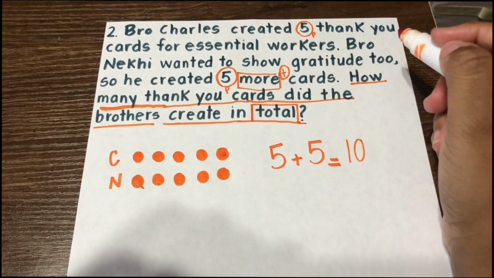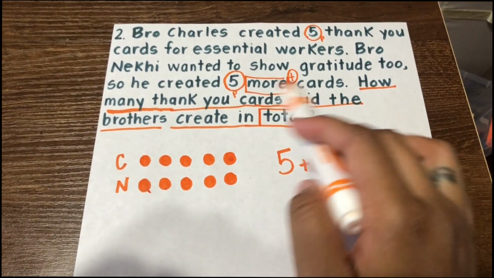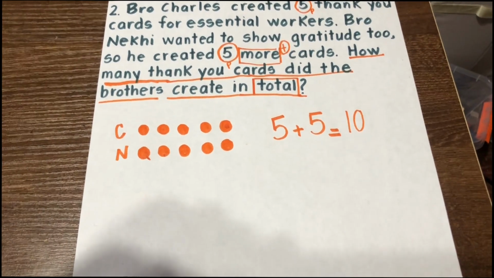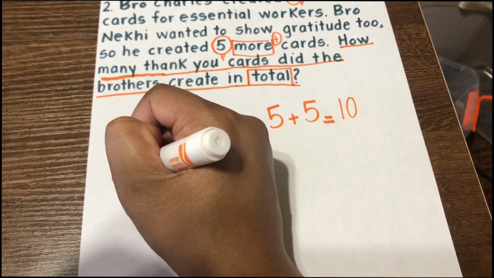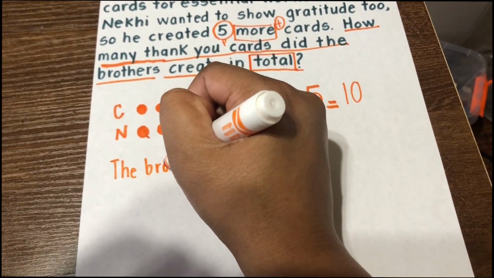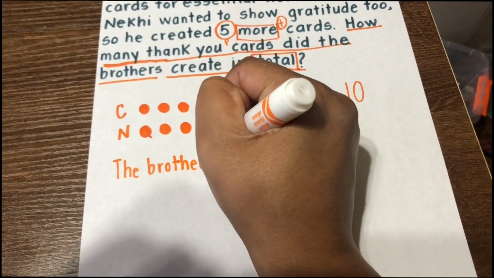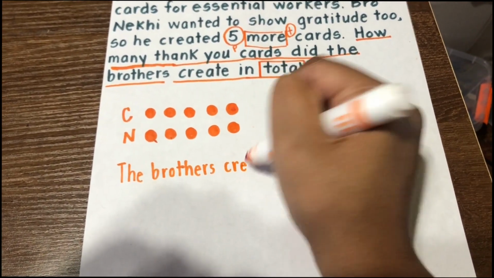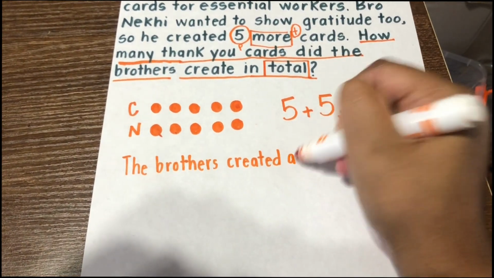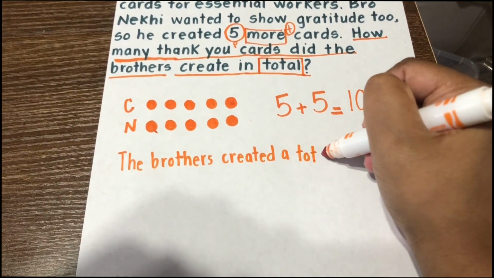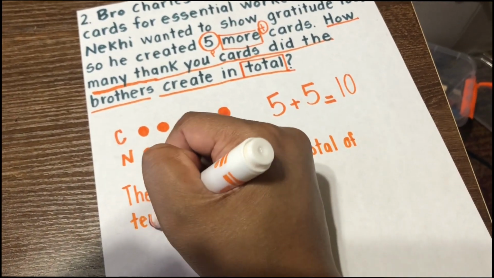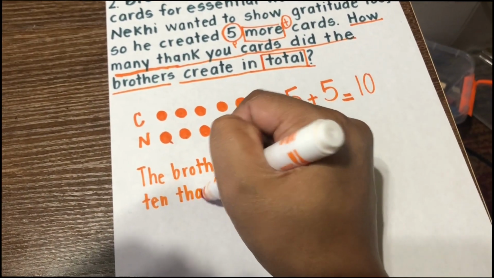Let's revisit our question. How many thank you cards did the brothers create in total? What's our answer, Congo Nation? 10. Very good. So we can write for our statement, the brothers created a total of 10 thank you cards.